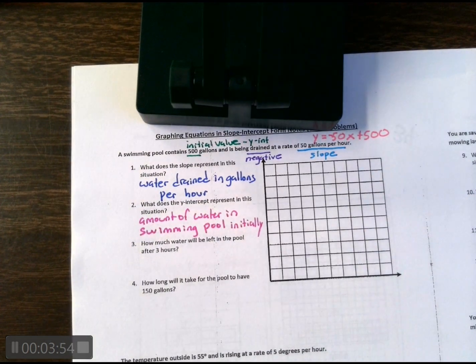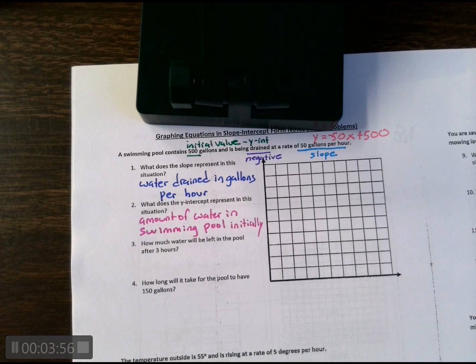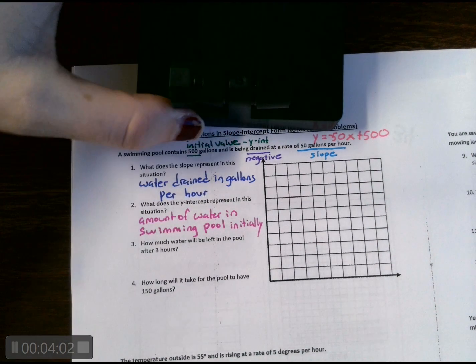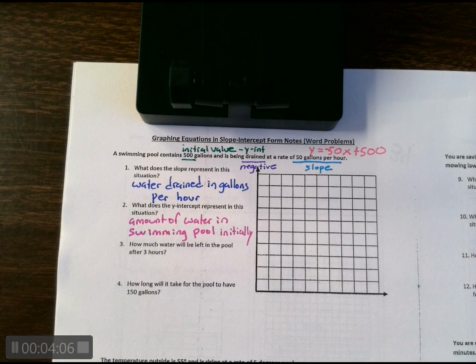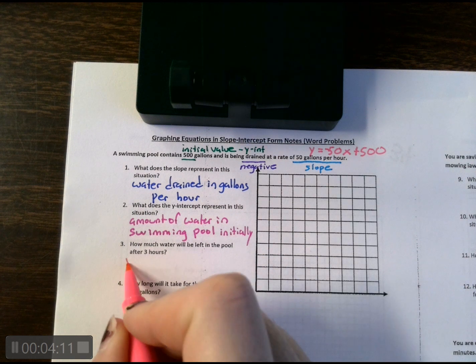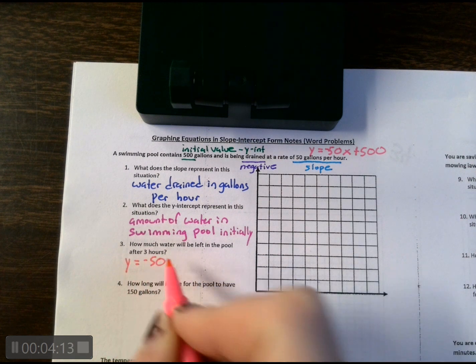There we go. Alright, so there are 2 ways in order to determine how much water will be left in the pool after 3 hours. The first way that we can do it is to take our equation, y equals negative 50 x plus 500.